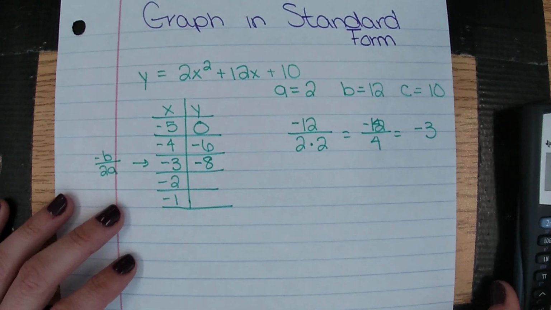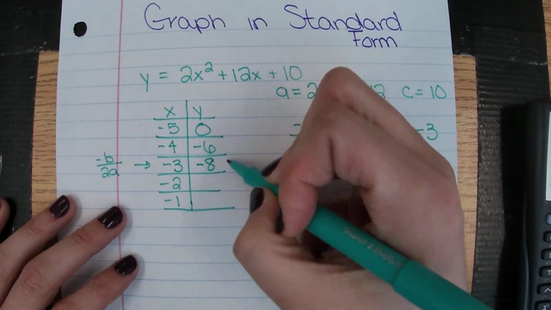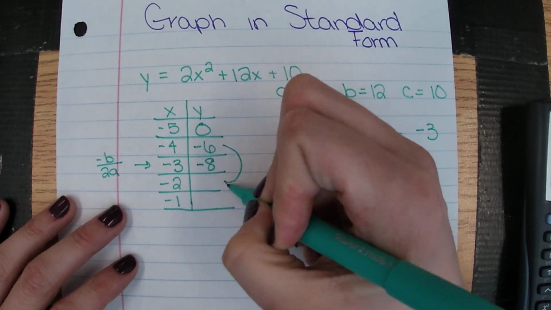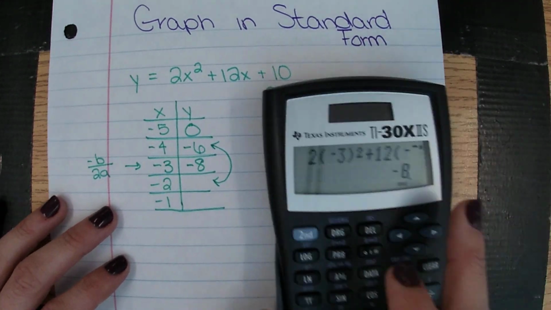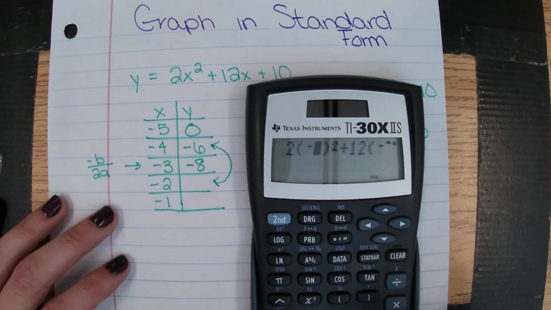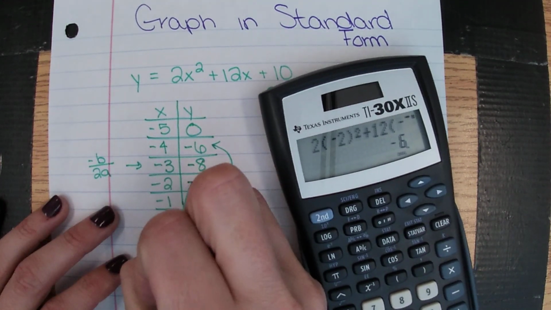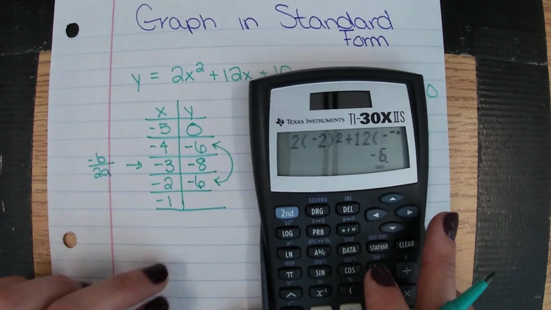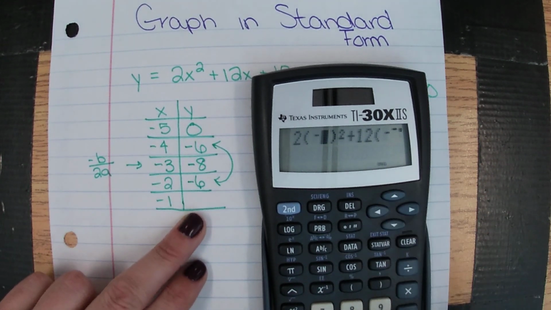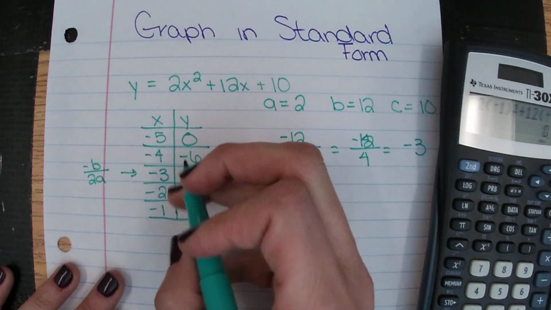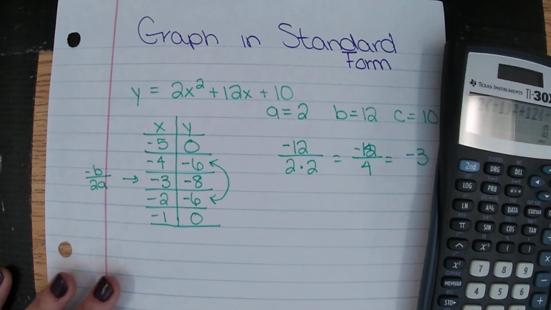Now, from our rules yesterday, we know we should see symmetric values down here. So it's going to be really important that we have some matching output values here. So let's put in negative 2. Perfect. Negative 6, which is exactly what we should get. So we better get out 0 here. So let's check it and see. Excellent. We get out 0, so we have that nice, neat, symmetric look.